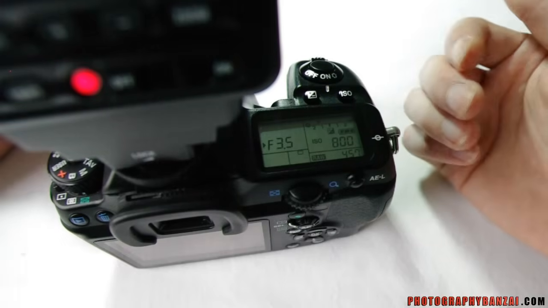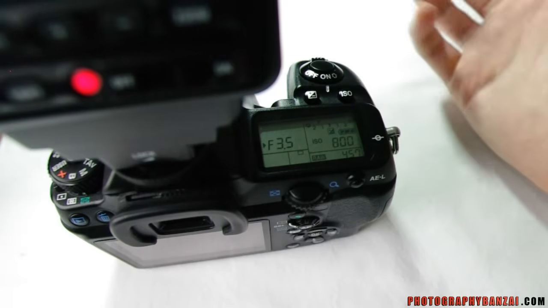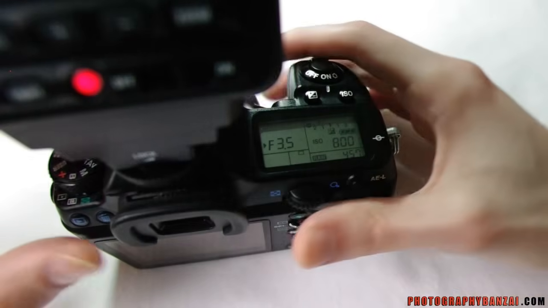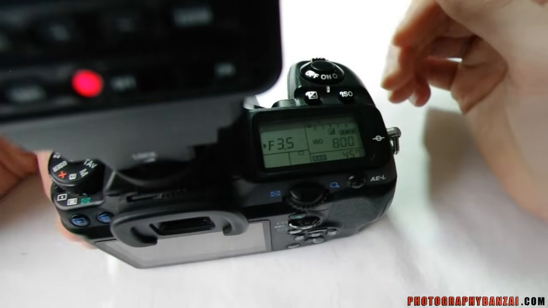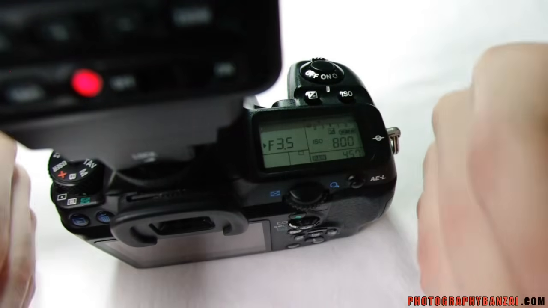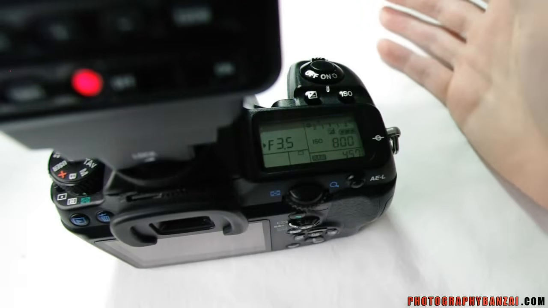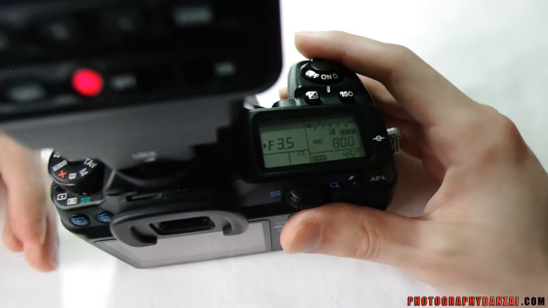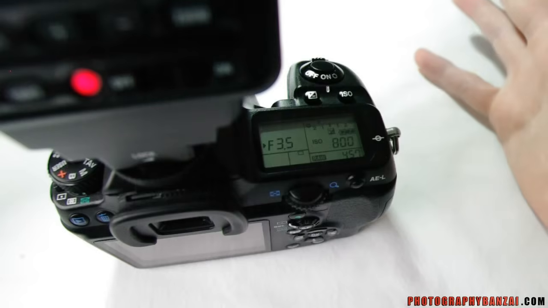If I do specifically want to stop motion, someone's jumping in the air or something, I'll have to switch to a different mode. But with this aperture priority setup, it allows me to go in various areas, various conditions, and only have to deal with a few setting changes. That way I can get a pretty high quality exposure throughout all of those odd situations.